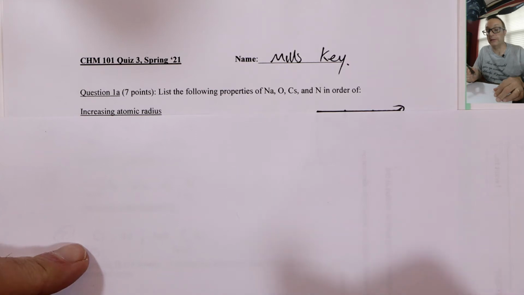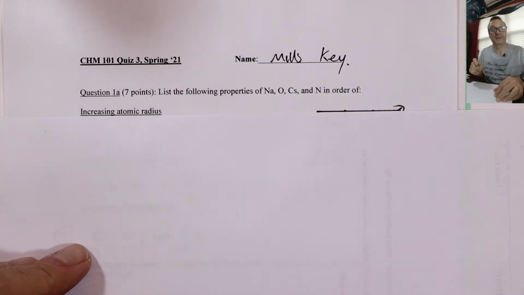Hi everyone, take a look at quiz 3. On the whole, pretty well done, so that was good, pretty high average. You can look on Canvas, of course, for your score compared to the average, etc.